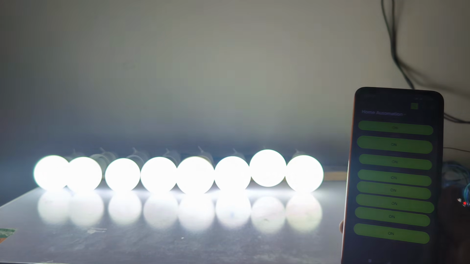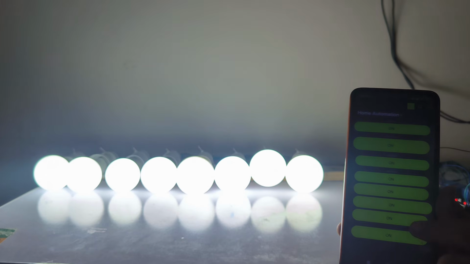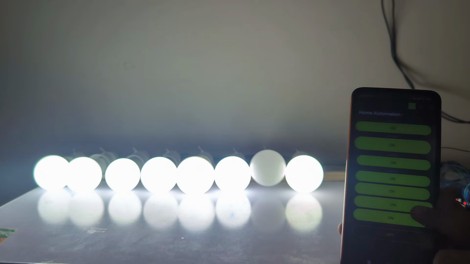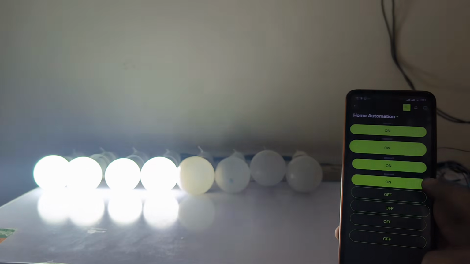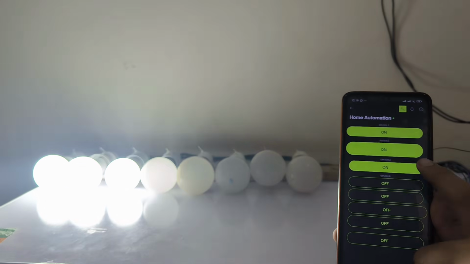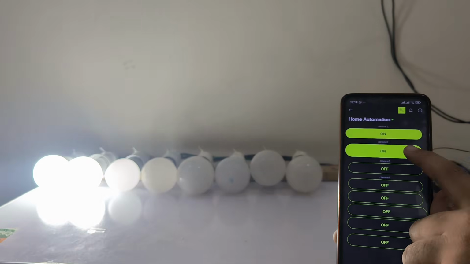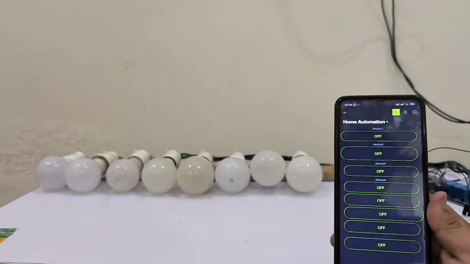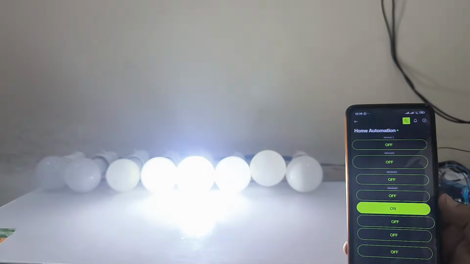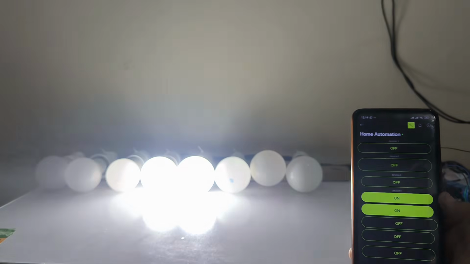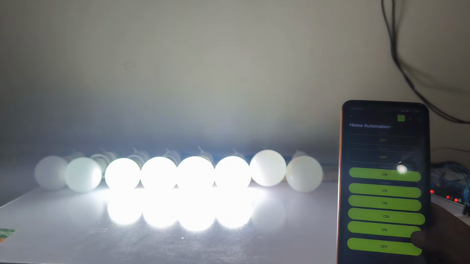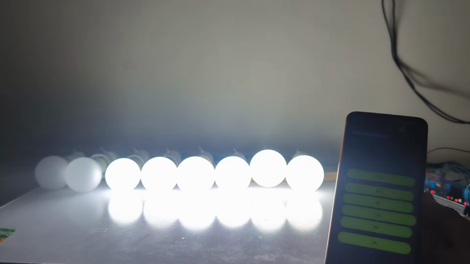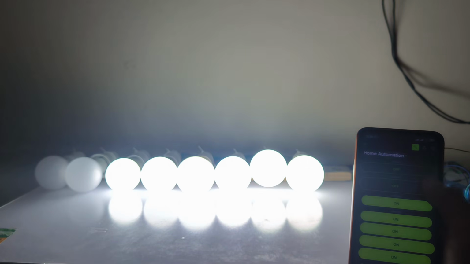Now that all the lights are on, let's turn them off one by one. As I press each switch again, the corresponding light turns off instantly. This confirms that we have complete control over every individual channel. Next, let's try a few random combinations. I will turn on only selected lights while leaving the others off. As you can see, the system allows me to control any light independently without affecting the remaining channels.